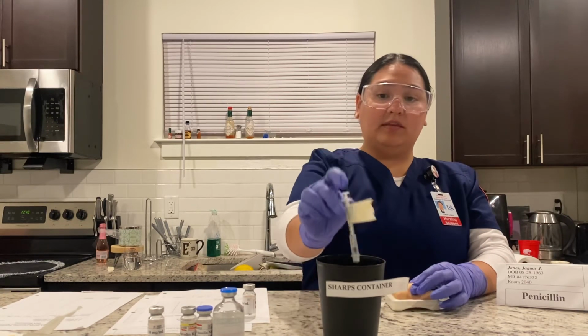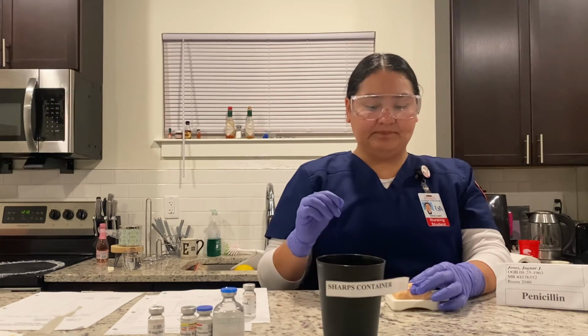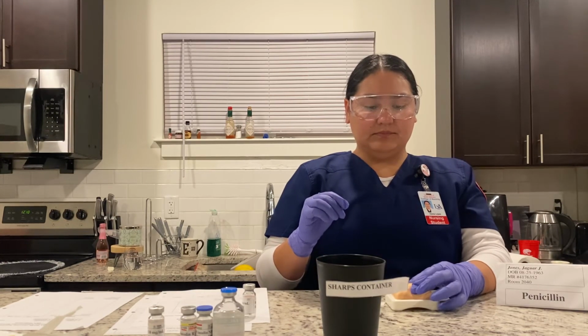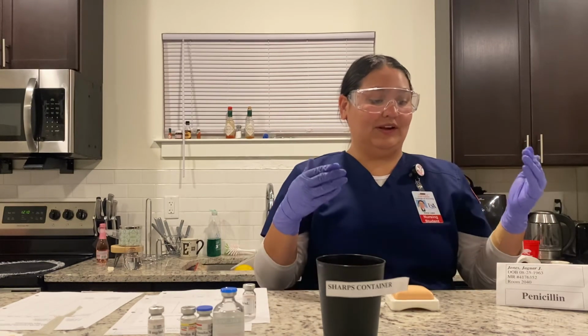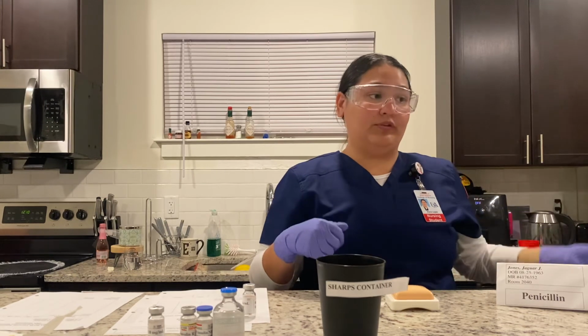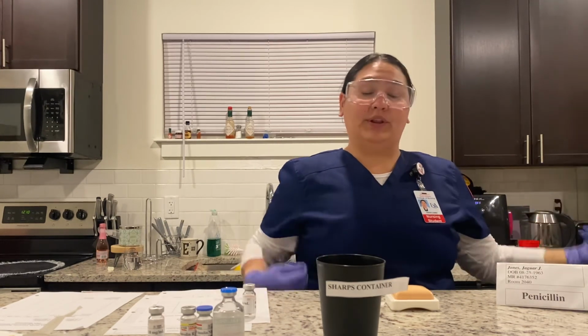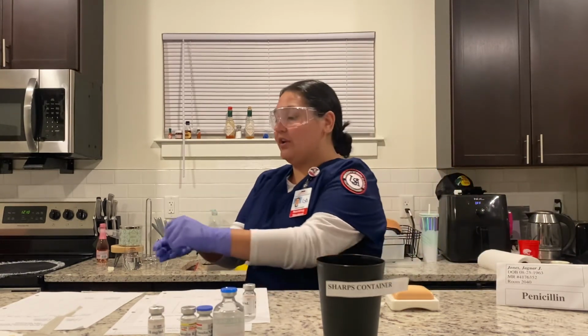And I'm going to throw that in the sharps container. I'm going to hold the pinching for about 3 seconds. And I'm going to move the patient back into a comfortable position, and I'm going to raise the side rails, and I'm going to lower the bed back to the position. And then I'm going to take my gloves off.